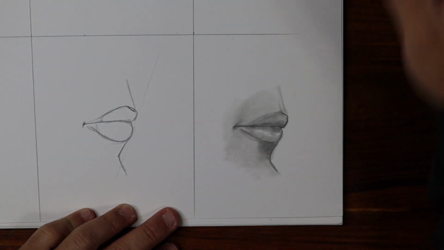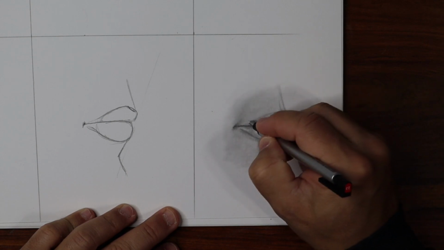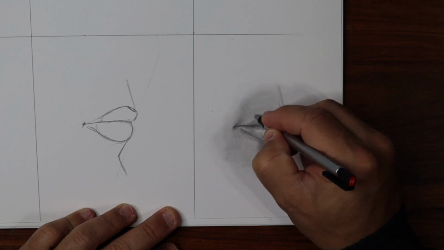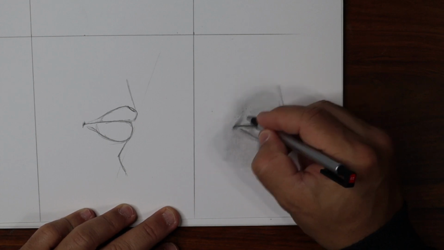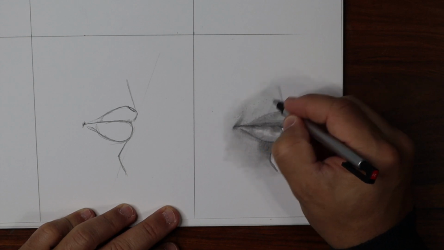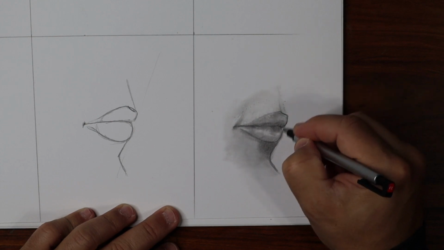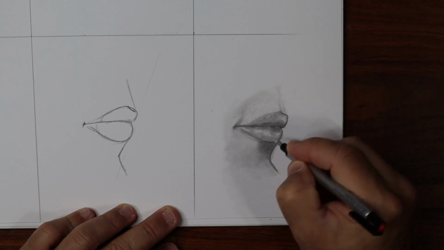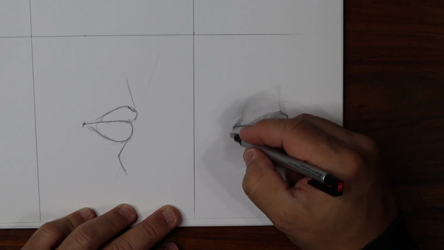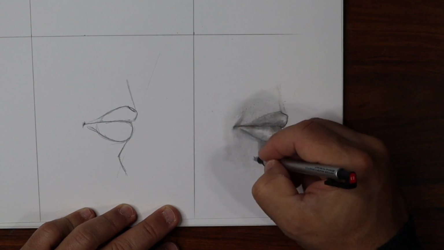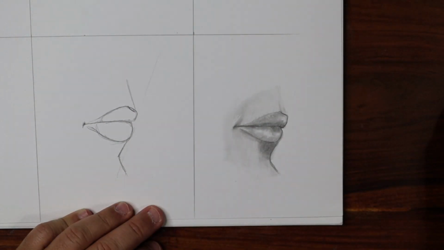And then you bring your eraser to create some of these highlights. Some at the upper lip. Right around the edge, you've got to consider the skin, some of the texture of your skin, and the way the light is working with it. I just like to add these lines as if I was drawing with the eraser.